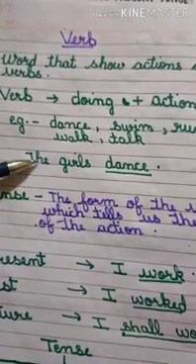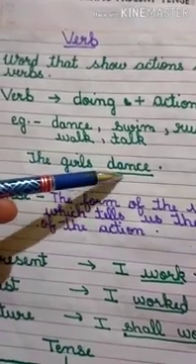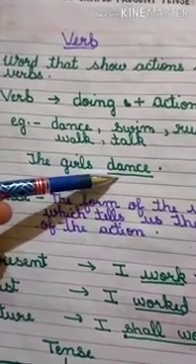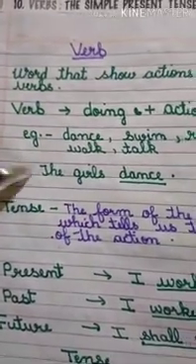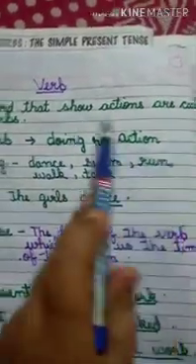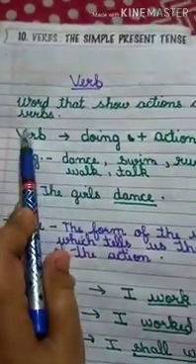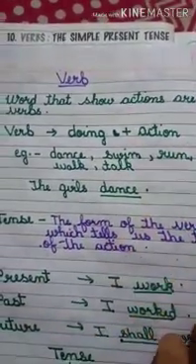Okay, when I say the girls dance, so the girls is doing physical activities. Okay, now understood the definition of verb? Again I am repeating. Words that show action are called verb. Or we can say doing verb or action word.